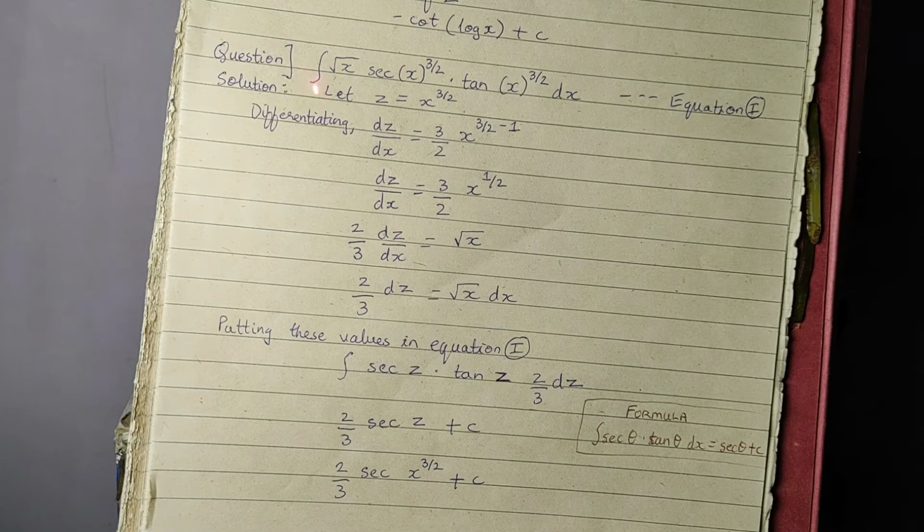Question: integration of root x sec x raised to 3 by 2 into tan x raised to 3 by 2 into dx. Let me consider this question as equation 1. We will substitute x raised to 3 by 2 as z. Once we take this as z, differentiating with respect to x, we get dz by dx.